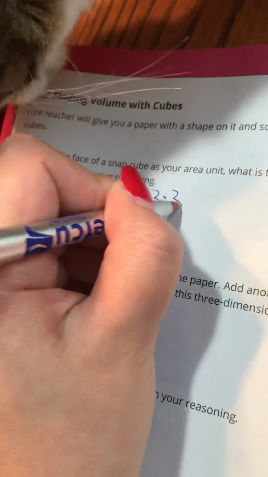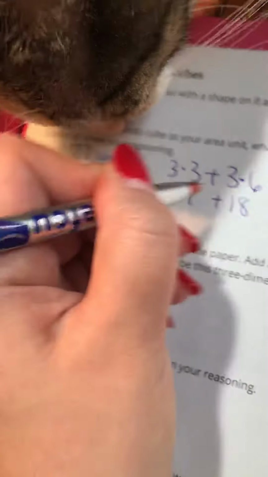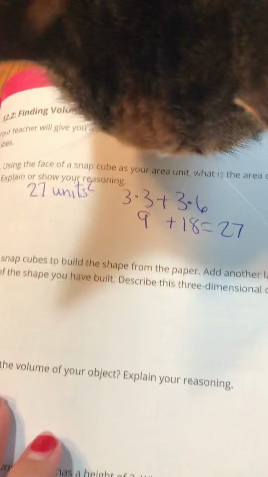Like saying 3 times 3 plus 3 times 6. This is 18 and this is 9. So that's 27. Really, Ollie?